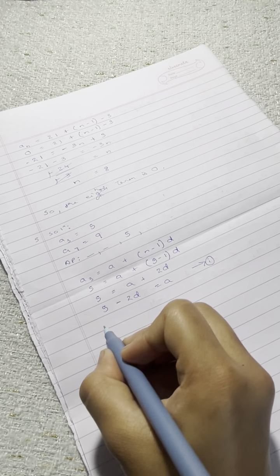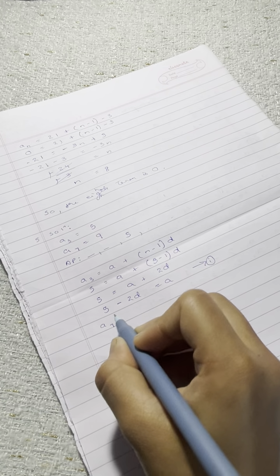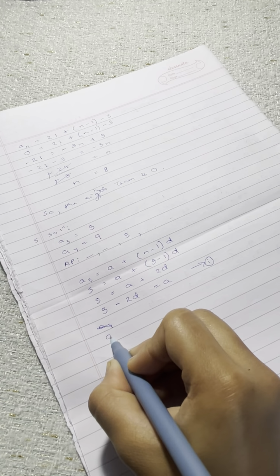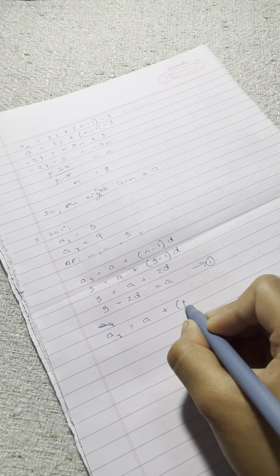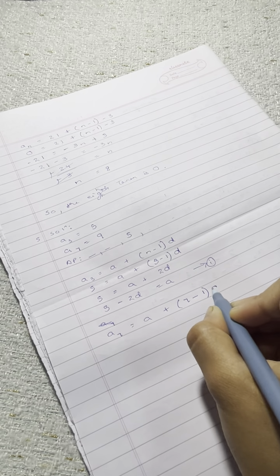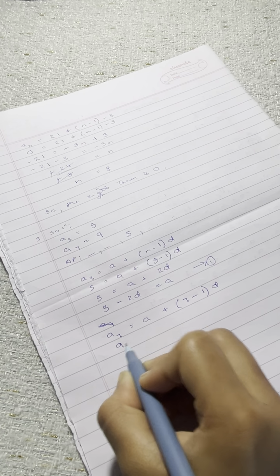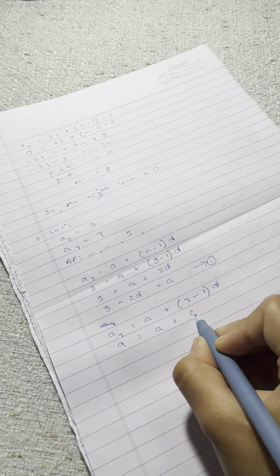Equation 2, that is A7 equals to A plus (7 minus 1) D. A7 is 9, so 9 equals to A plus 6D.